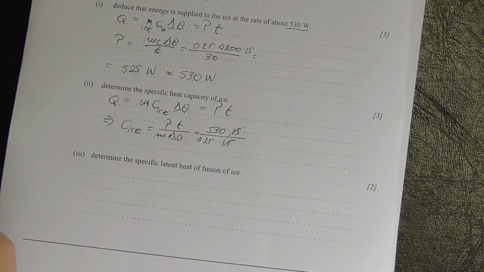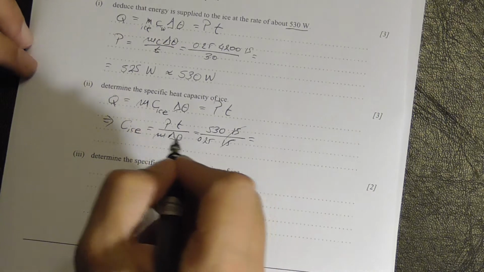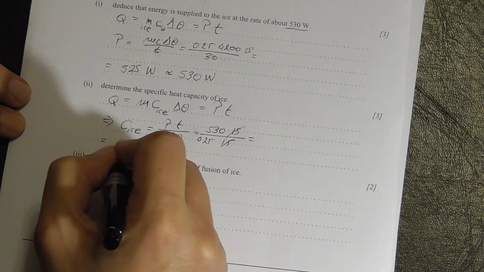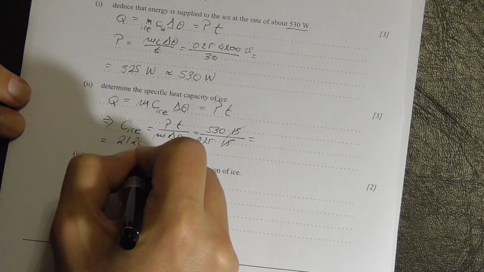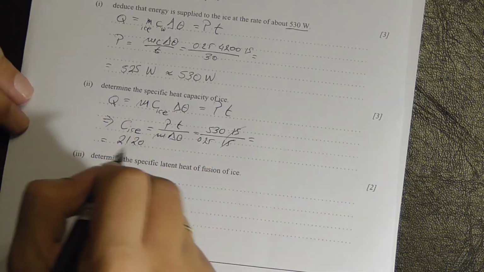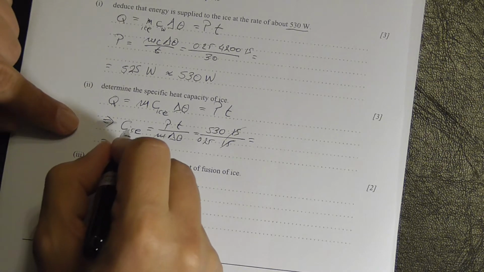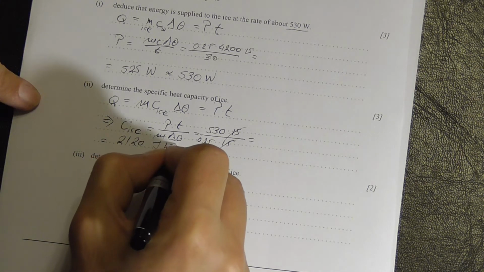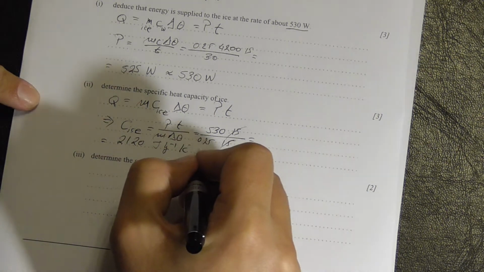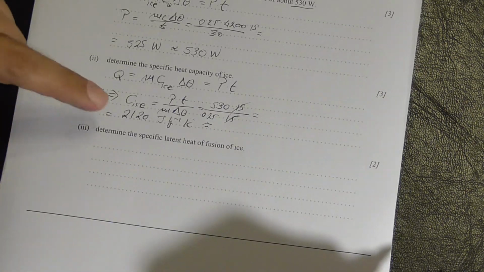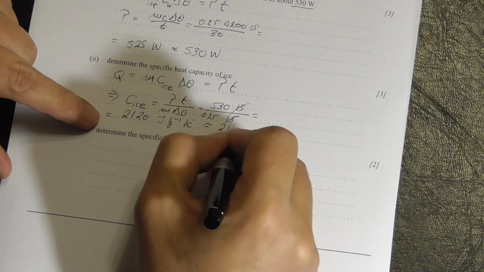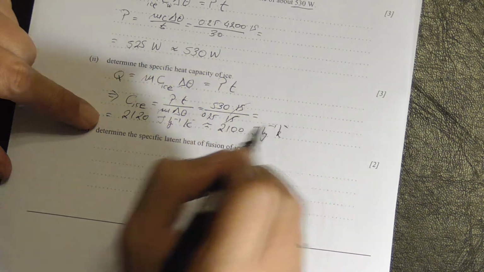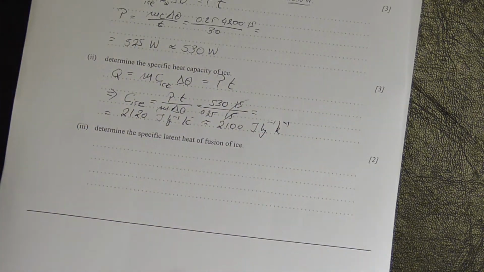You can cancel that. So again, you have to do this with a calculator to get 2120, in units of specific heat capacity, joules per kilogram per Kelvin. And again, I need two significant figures, so 2100 joules per kilogram per Kelvin.